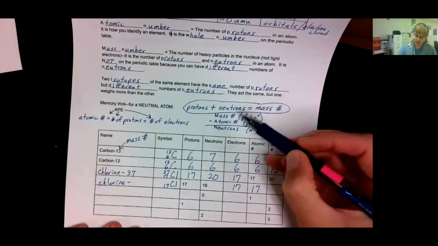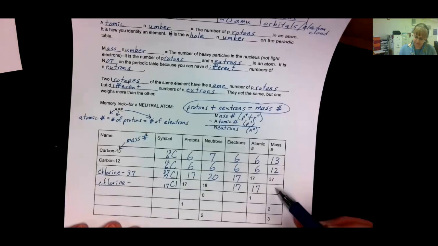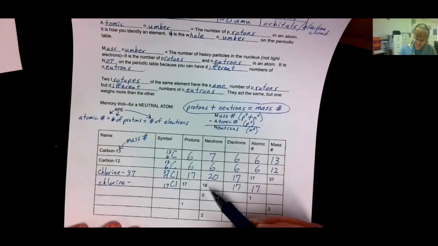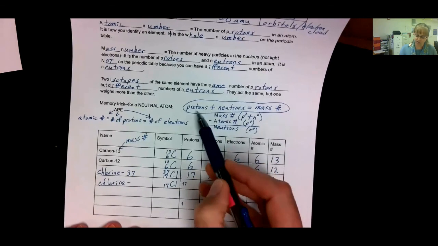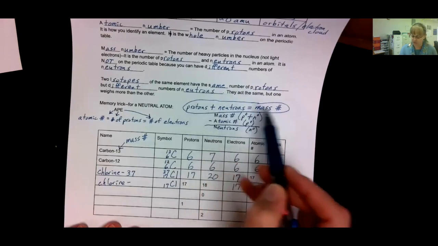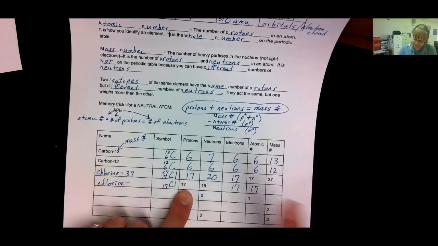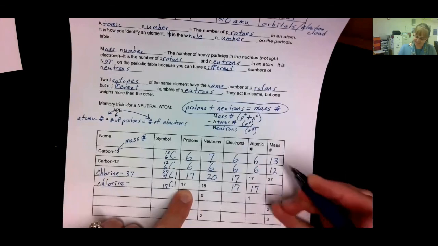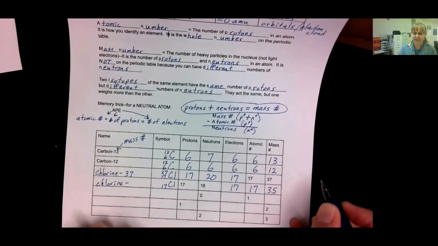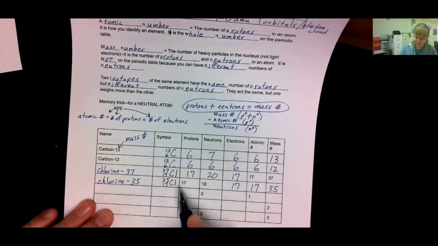So now what? Subtraction is a little bit confusing. I mean, yes, we could say what number minus 17 gives us 18. That's going to confuse me to death. So when this is confusing, try this formula. It's the same thing, but in a different format. The protons plus the neutrons add up to the mass number. So protons plus neutrons add up to the mass number. That must be 35. Now, this is chlorine 35, and 35 over 17 Cl is the symbol for chlorine 35.